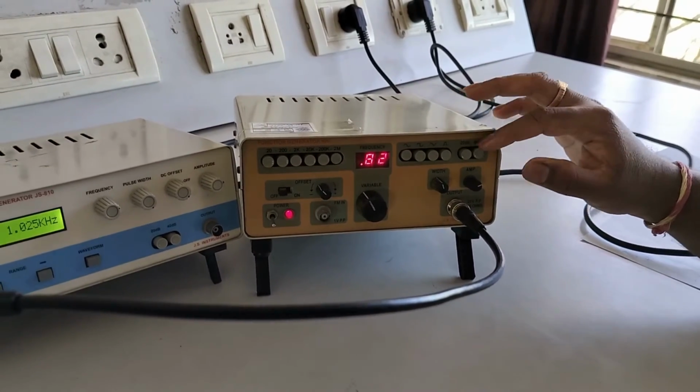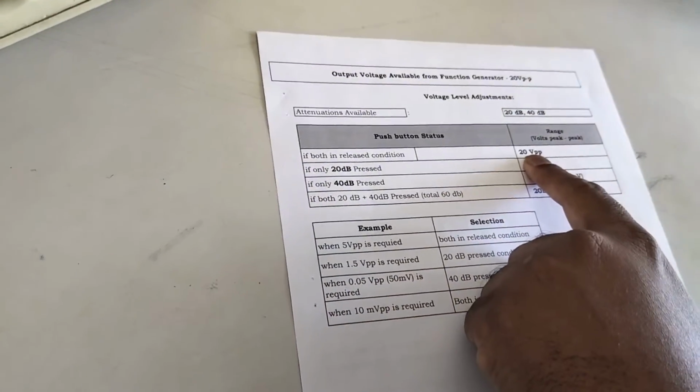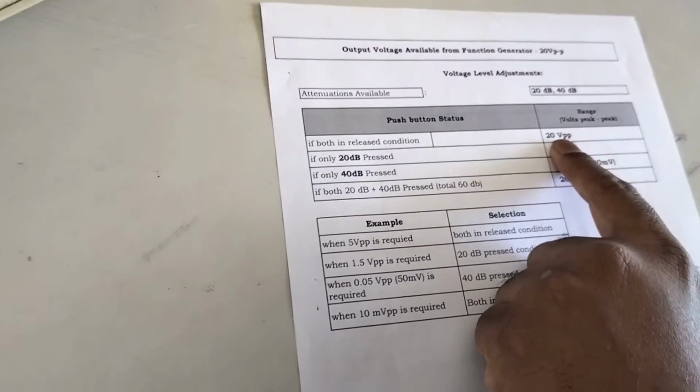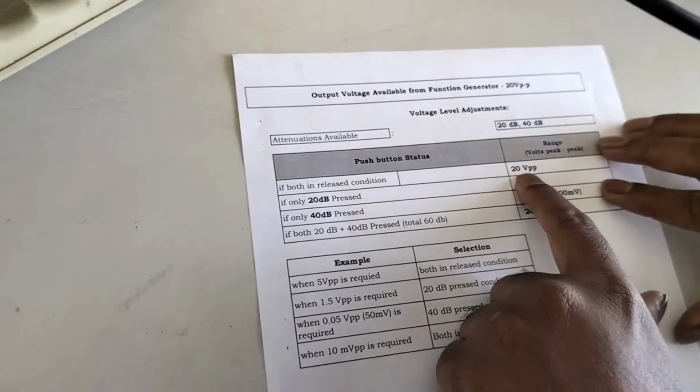The condition is that both should be in release condition. That is what I have given here. With maximum amplitude, the voltage will be 20 volts.